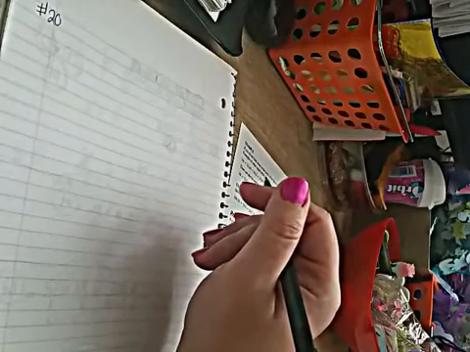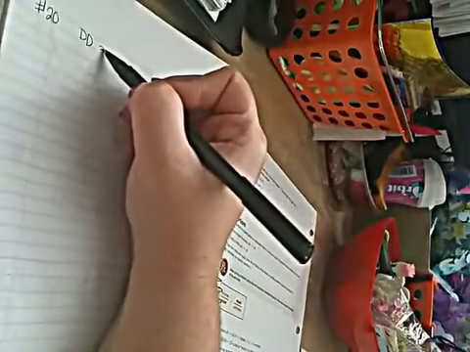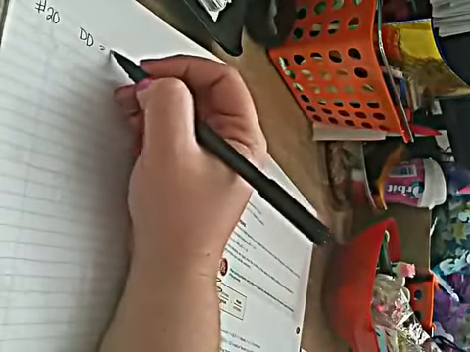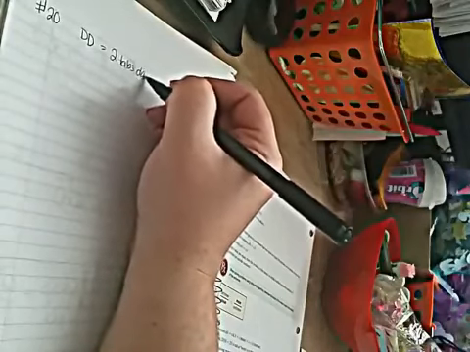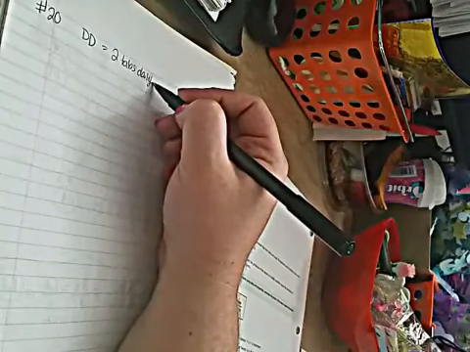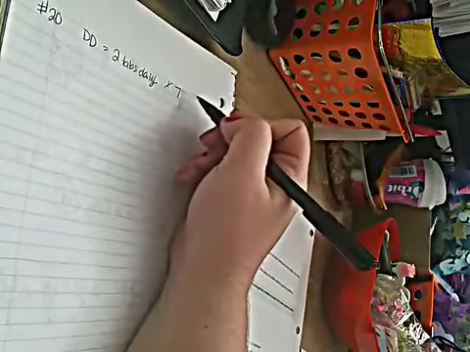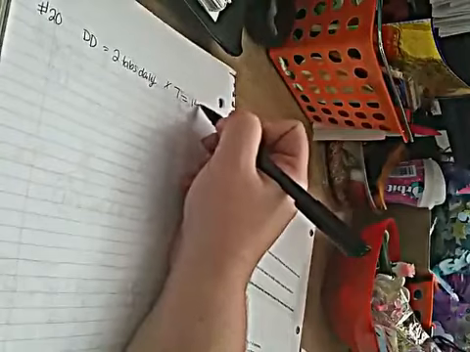Okay, so let's start with question number 20. It states, how many tablets will be taken in 7 days if a prescription order reads Zafirlukast 20 milligram tablets, 1 tablet twice a day. First you need to find your daily dose. Daily dose, 1 tablet twice a day is 2 tablets daily. Because it's asking how many tablets will be taken in 7 days, you multiply your daily dose times the days that you need to complete the order, and you get a total of 14.